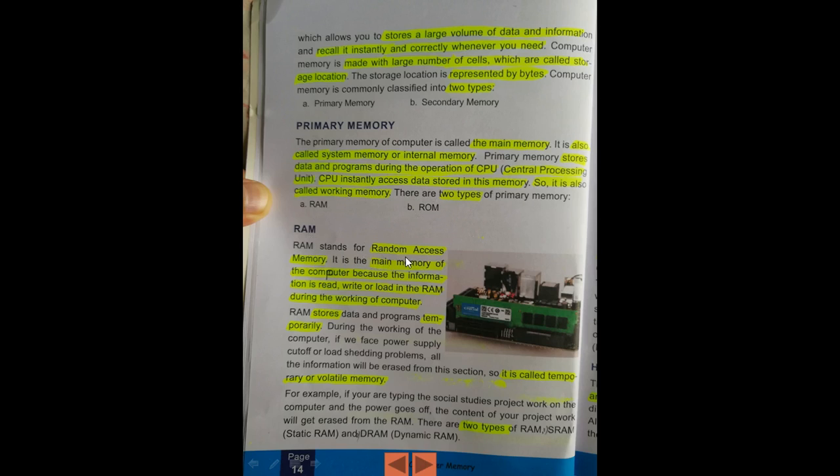RAM. RAM stands for Random Access Memory. It is the main memory of the computer because the information is read, written or loaded in the RAM during the working of the computer. RAM stores data and programs temporarily. So what do we mean by that?